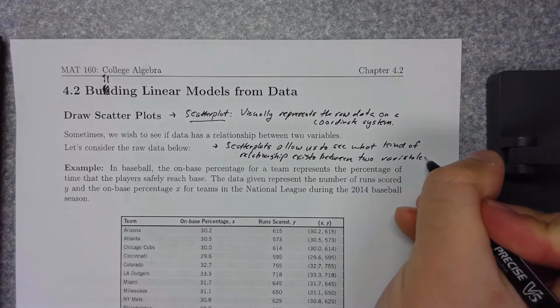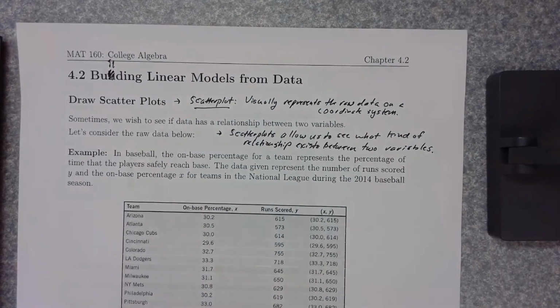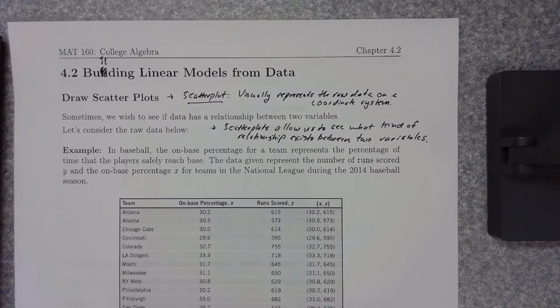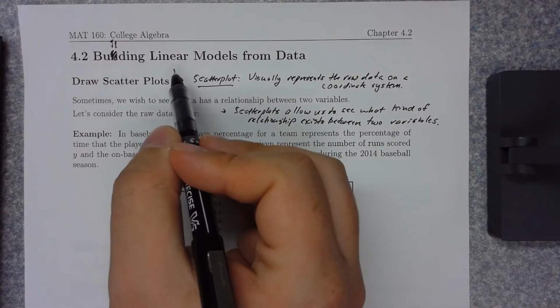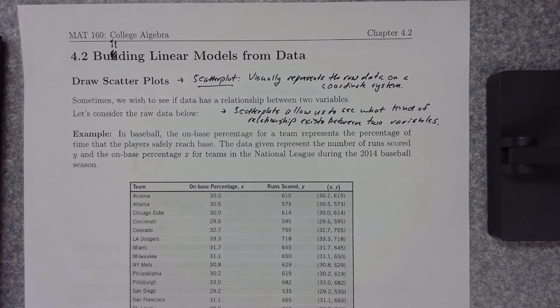So when we make a scatter plot, that'll allow us to see what kind of relationship exists. In this section we have linear models, but we also have other types of models besides linear. We have quadratic, cubic, exponential, and so on. So scatter plots give us an idea of what could be made.